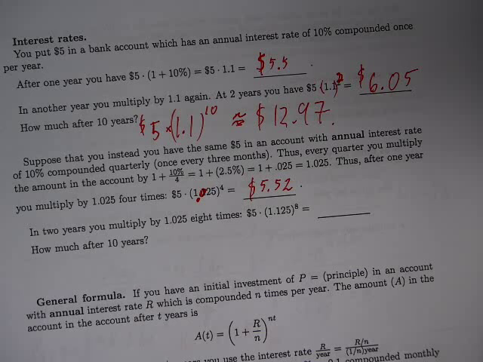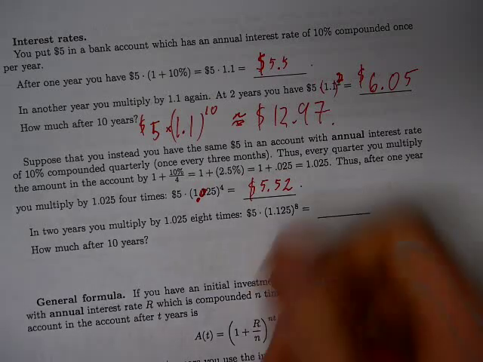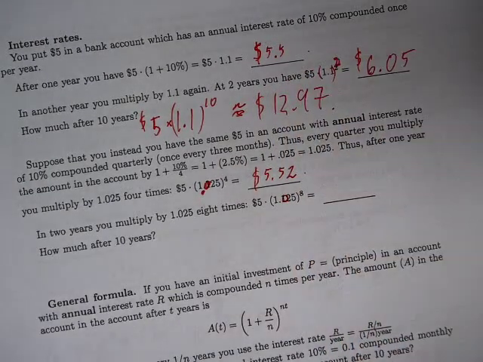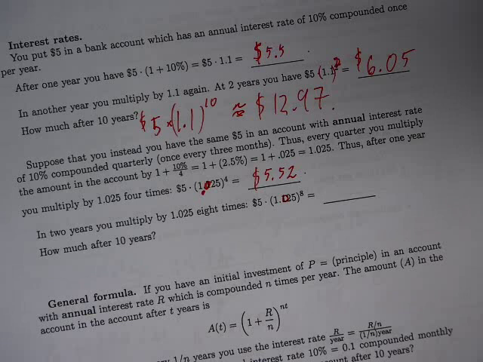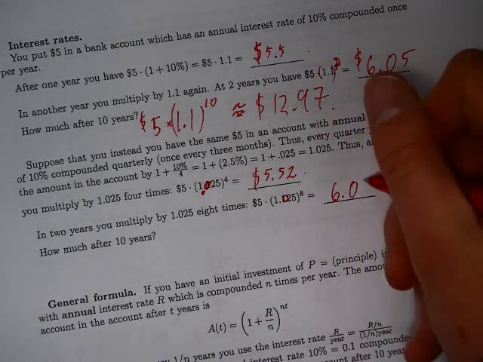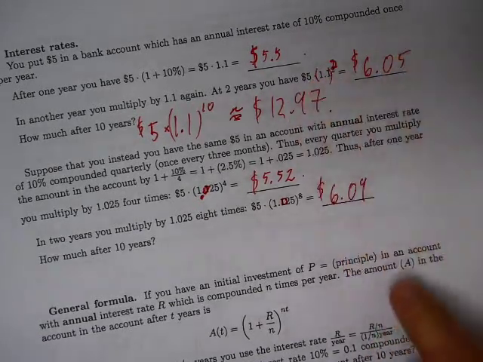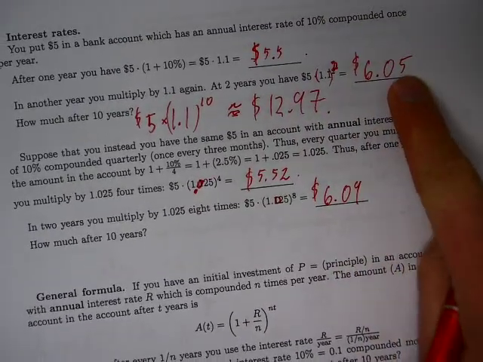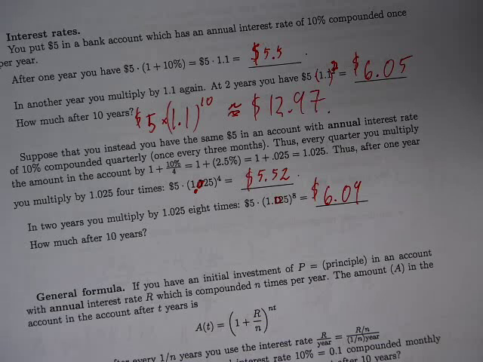In 2 years, you'll need to multiply by that 8 times, so the total will be 5 times 1.025 raised to the power 8. Which, I mean, I could do this, but you guys presumably are also just filling in these blanks in the head. What is that? $6.09, which again is marginally better than it was compounding annually.